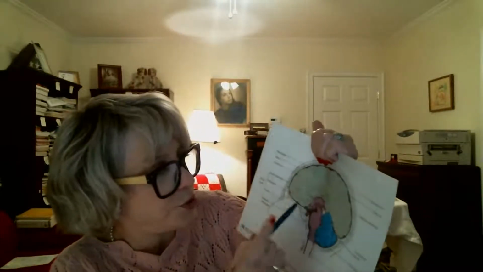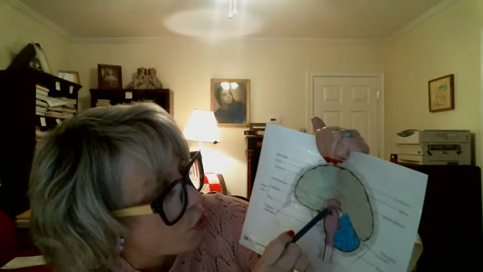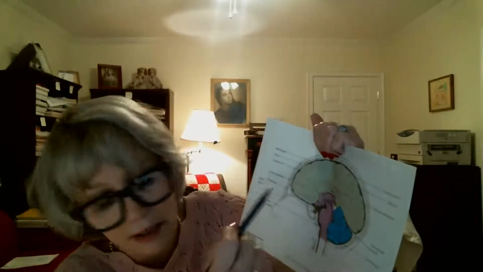Now I want to orient you a little bit. Here is the diencephalon, here's the thalamus, an egg-shaped structure below the corpus callosum. It's gray in color.